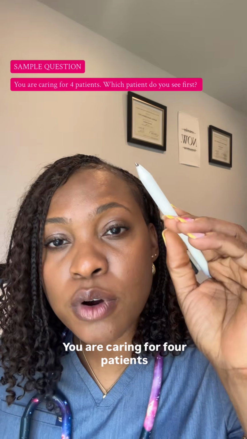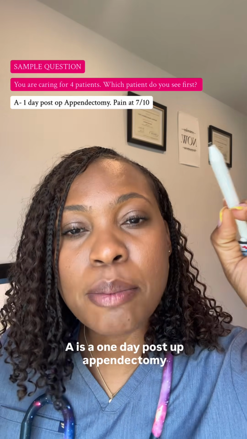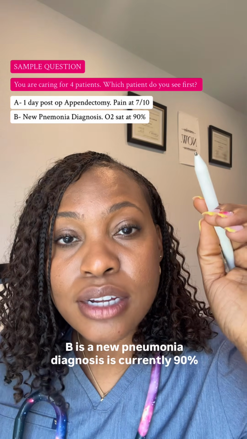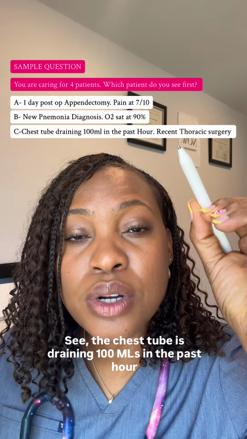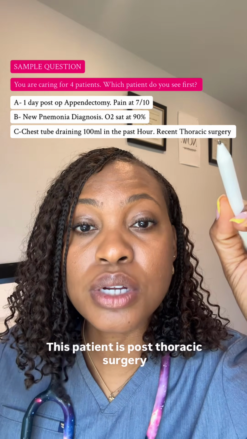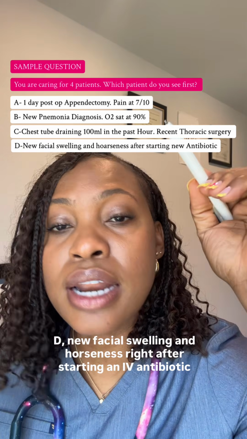You are caring for 4 patients. Which patient do you see first? A is a 1-day post-op appendectomy. Pain is at a 7 out of 10. B is a new pneumonia diagnosis. O2 sat is currently 90%. C, the chest tube is draining 100 mL in the past hour. This patient is post-thoracic surgery. And D, new facial swelling and hoarseness right after starting an IV antibiotic.